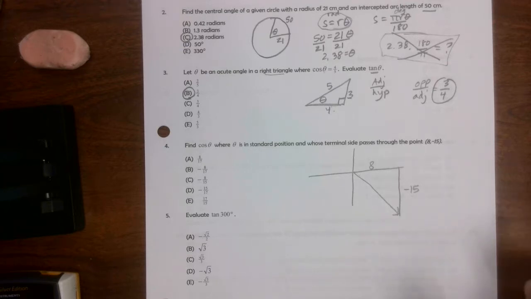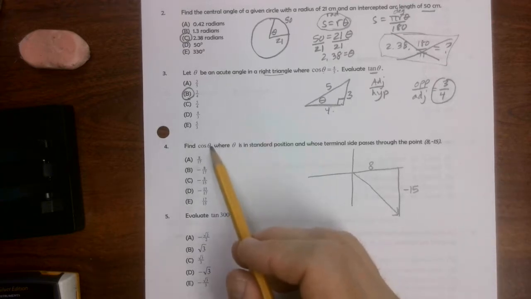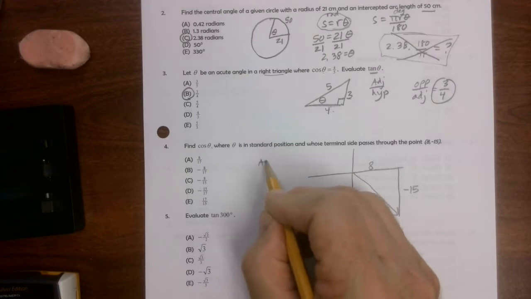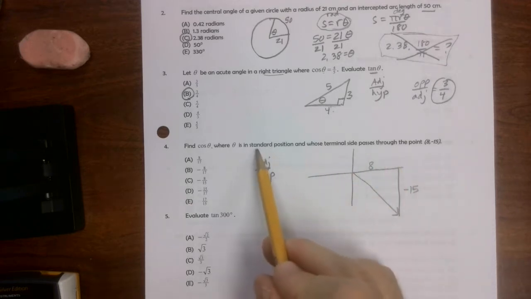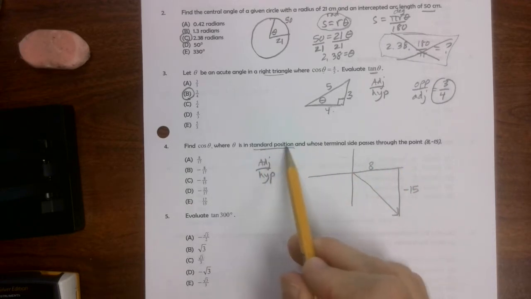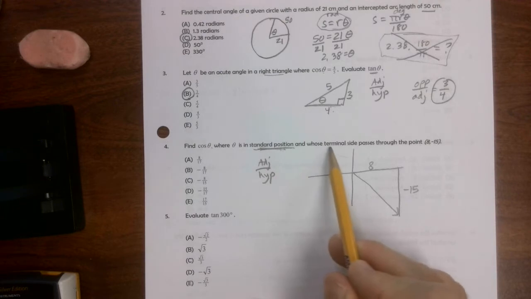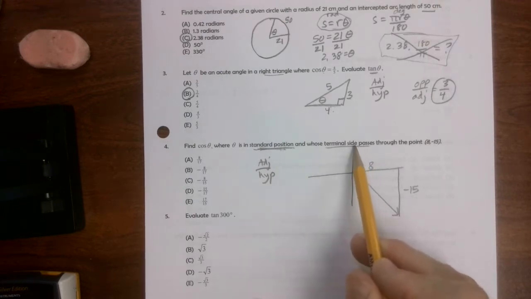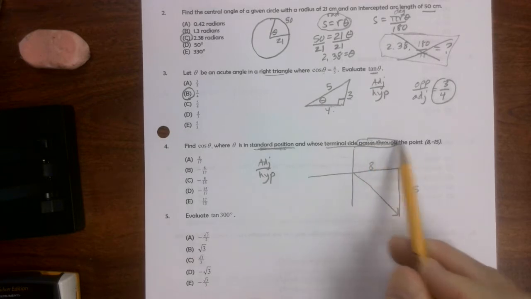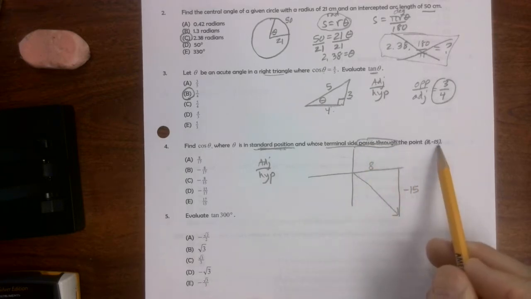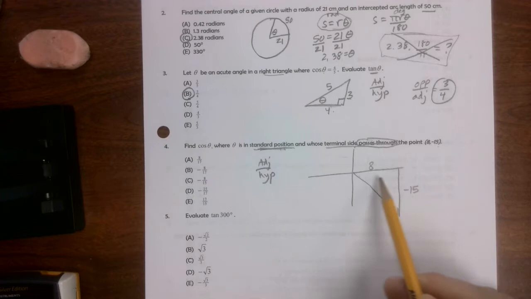Number 4 says find cosine of theta, which we know is adjacent over hypotenuse from SOHCAHTOA. And it tells us basically standard position, which is referring to the spinner, whose terminal side, it just means where it ends, passes through 8, -15. So here's my drawing.